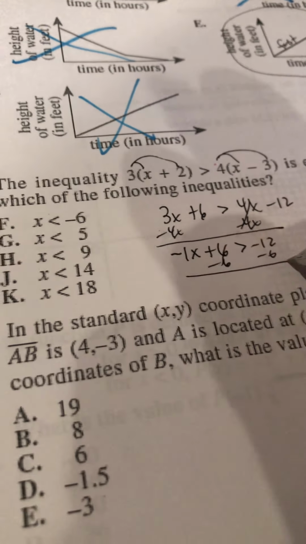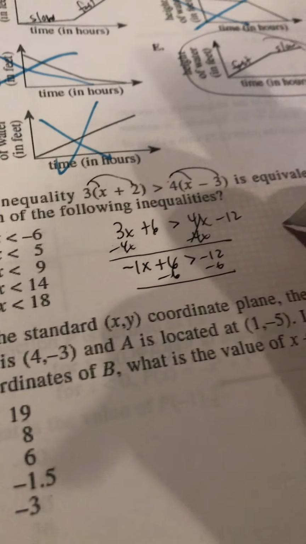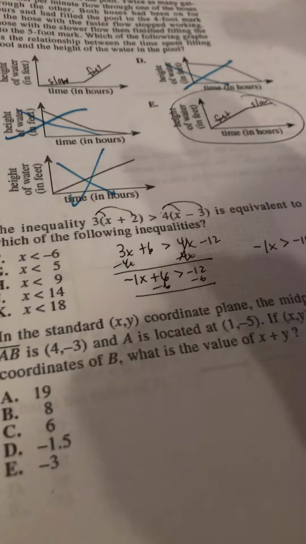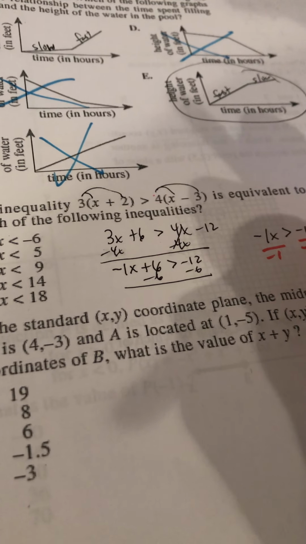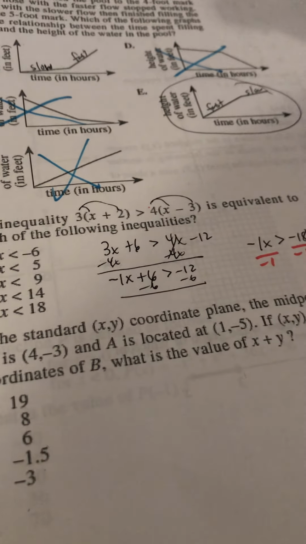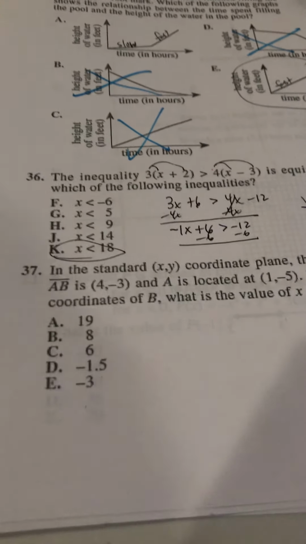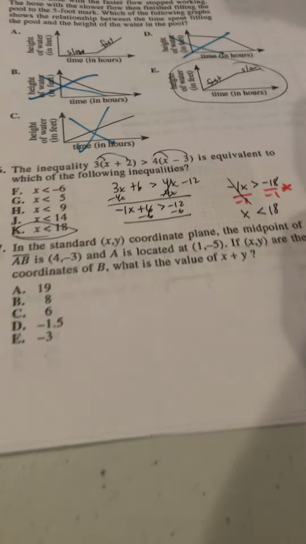Subtract that 6. And I've got negative 1x is greater than negative 18. And again, we said if we multiply or divide by a negative, we're going to have to switch the direction. So that's x is less than 18. Now, you would have got 18 either way, but it won't always be that easy. Sometimes they don't do it like that.